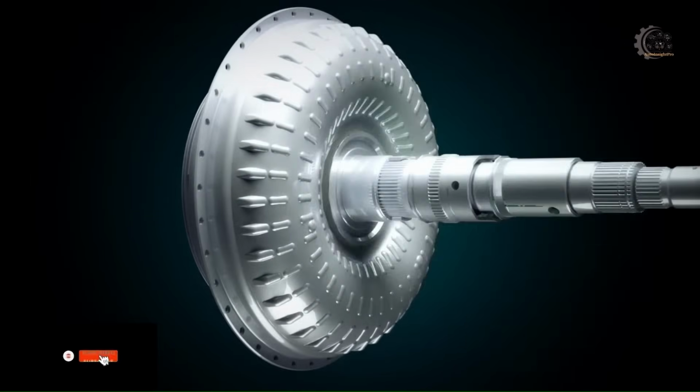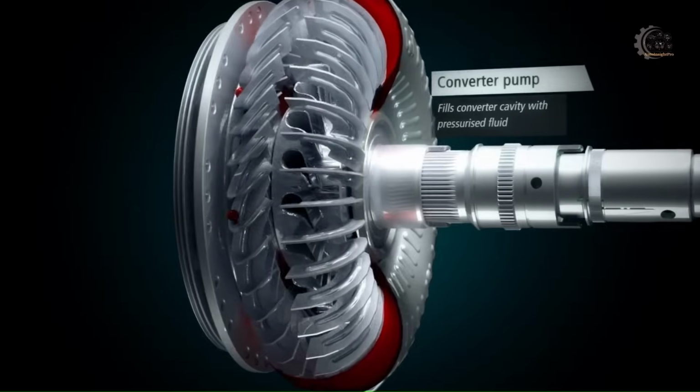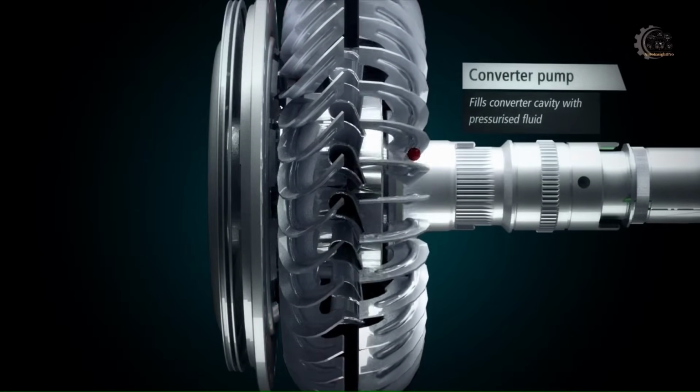The torque converter is a key component in automatic transmission vehicles, responsible for transferring power from the engine to the transmission while allowing for smooth and variable torque multiplication. Here's how the torque converter works.